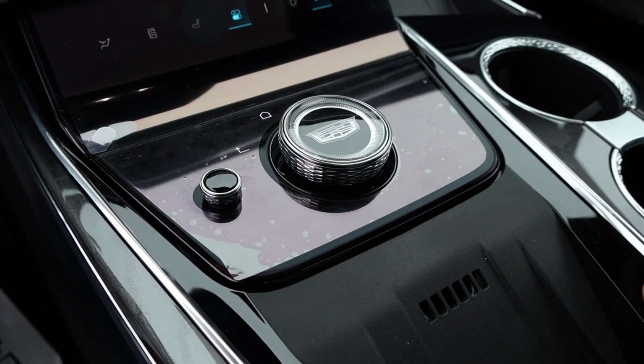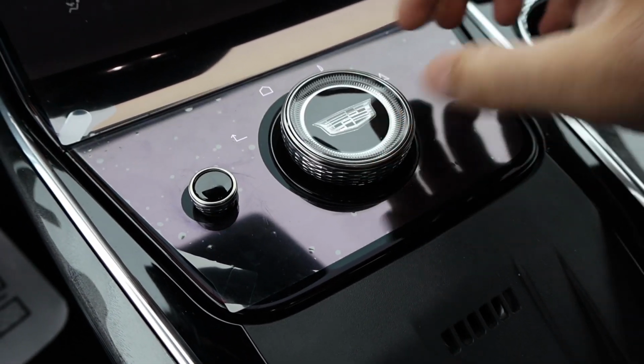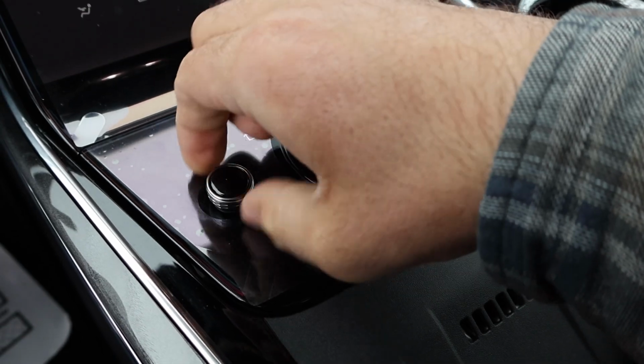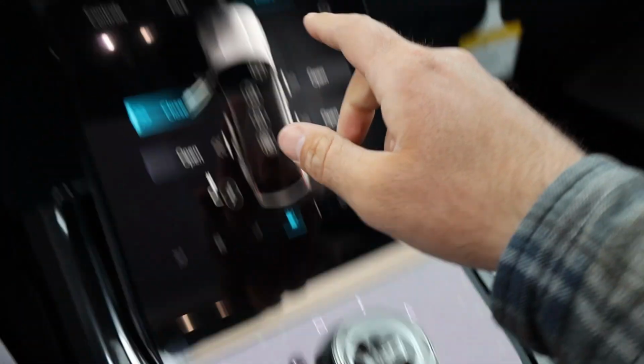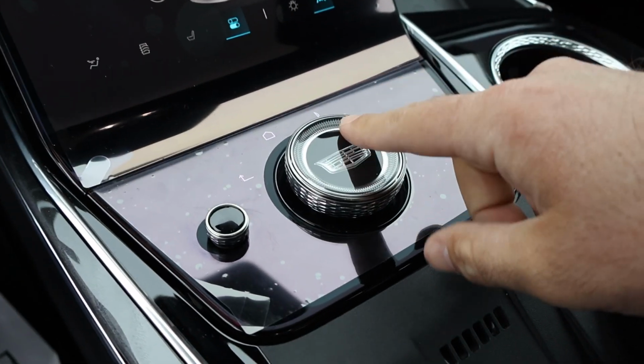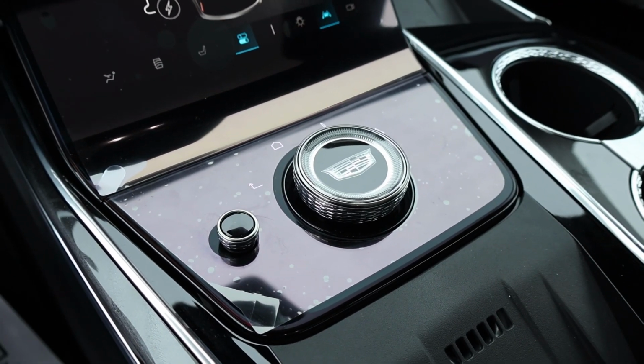Now, before we move to the next screen, I do want to mention this does have a little bit of analog control action. So you've got this little volume control here, and then this is for the top infotainment system, this one right here. So if you want to have a more analog setup.